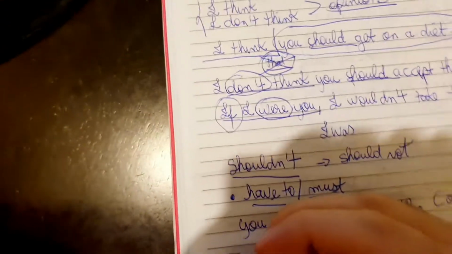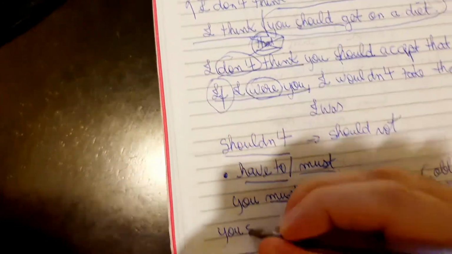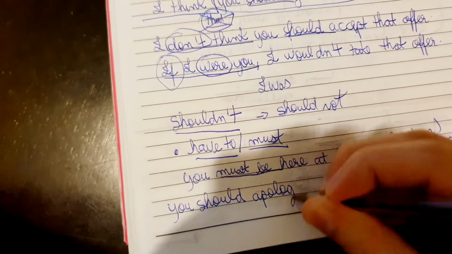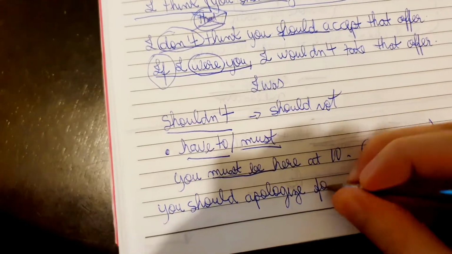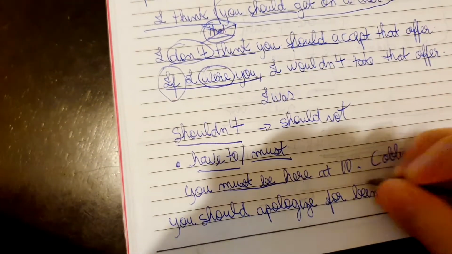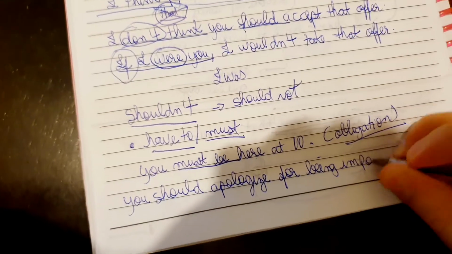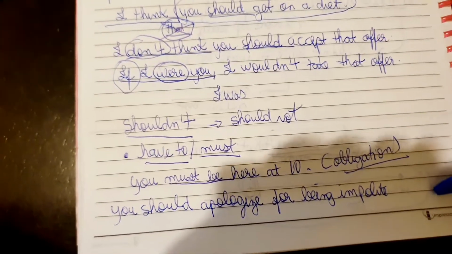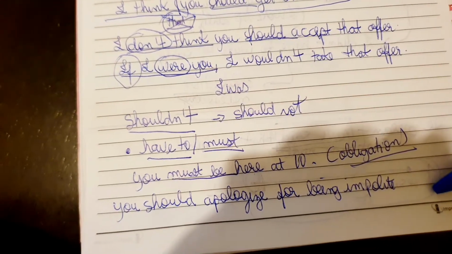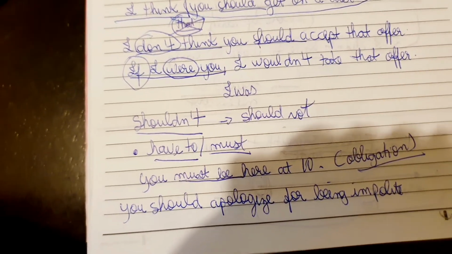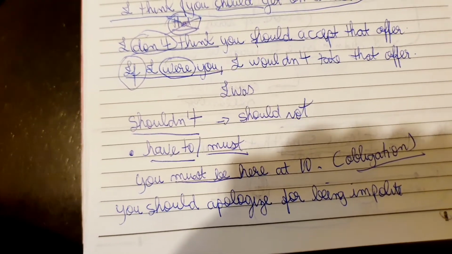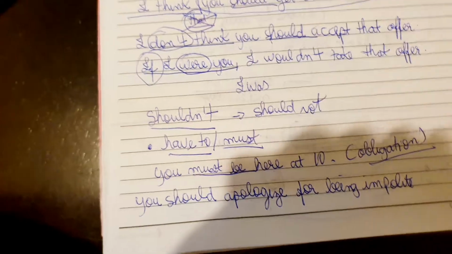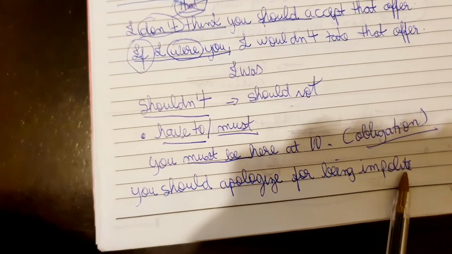But when you say "you should apologize for being impolite," you say something to a person and then your friend calls you to say, in my opinion, I think you should apologize for being impolite.